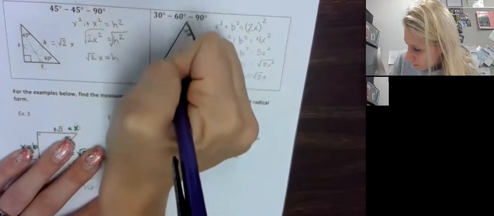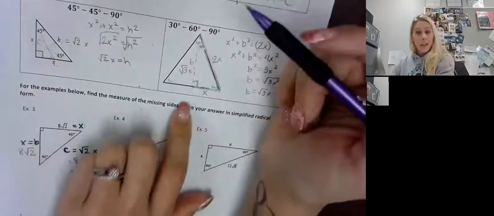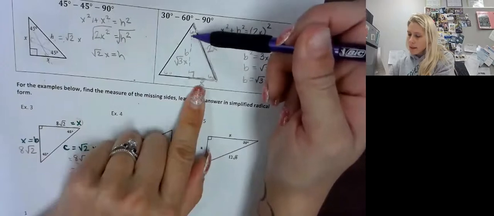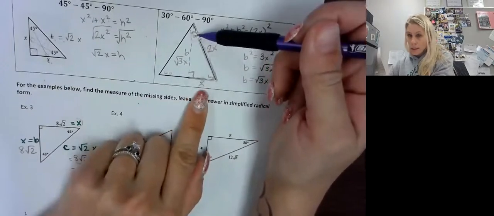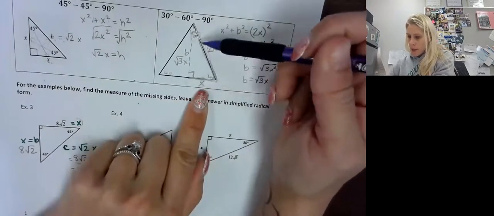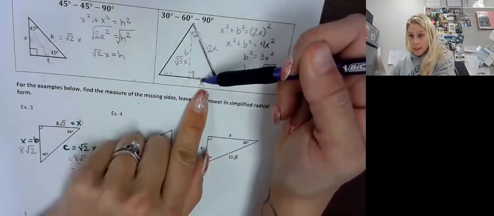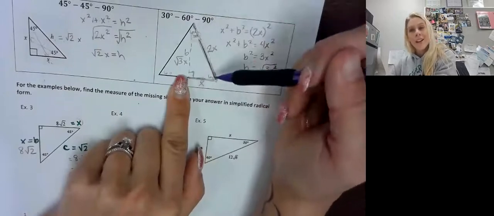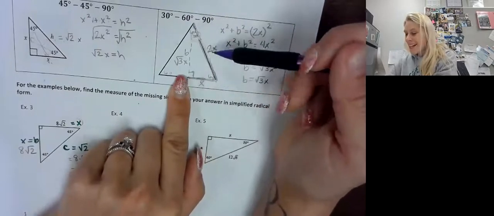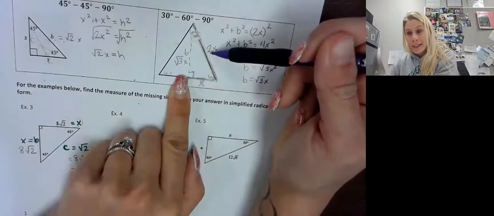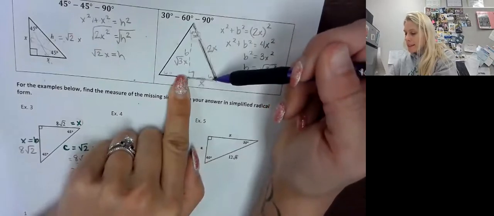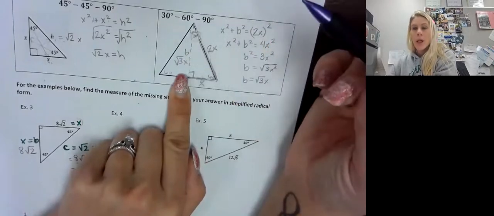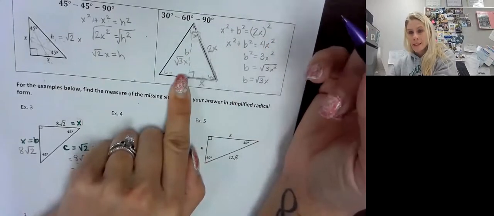So our ratio, and this is where I want you to keep in mind, the side across from 30 is x. The side across from 90 is double that. And the side across from 60 is the square root of 3 times x.